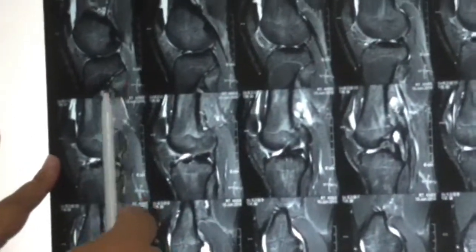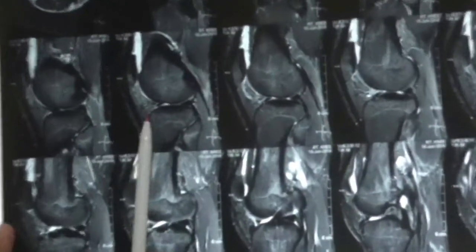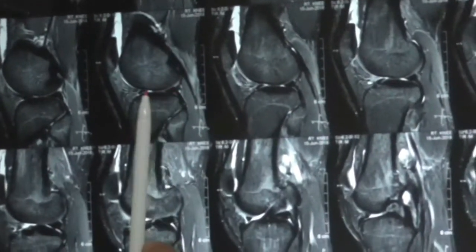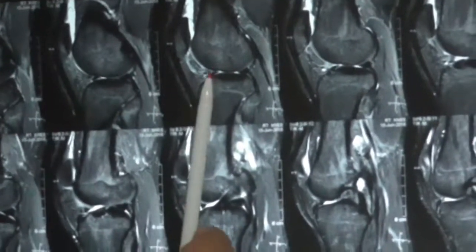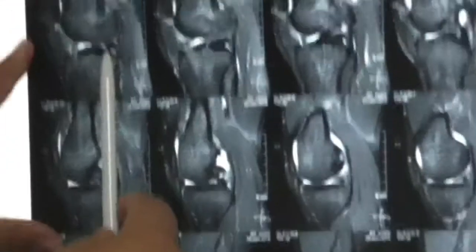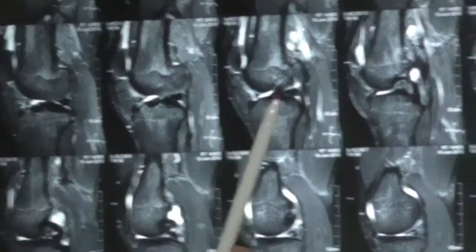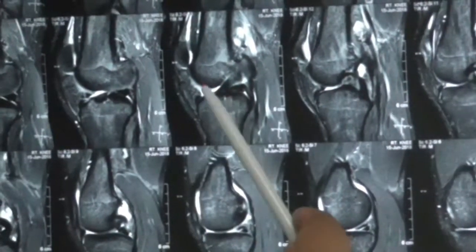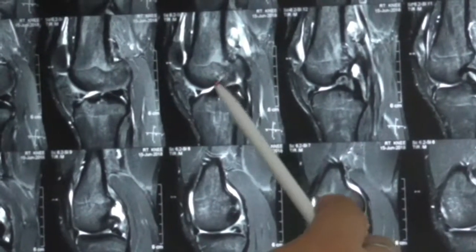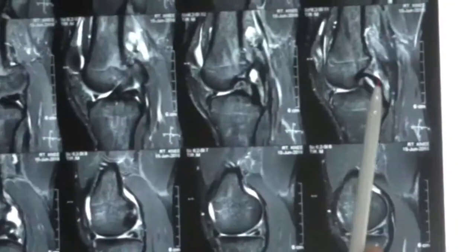You can see the fibular head, that also indicates the dome shape of the tibia, also indicates that this is the lateral condyle. The posterior horn, anterior horn, and probably this is the root, posterior horn. You can see also ACL very nicely out there. It is well angulated to the Blumensaat line. You can see the PCL, which indicates that this is in the notch.